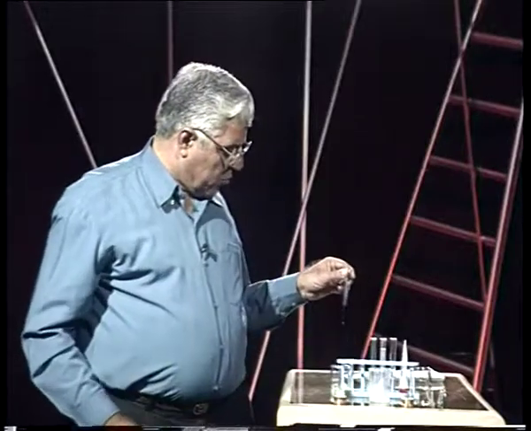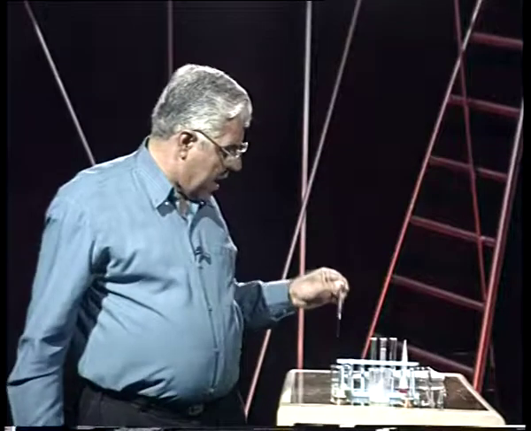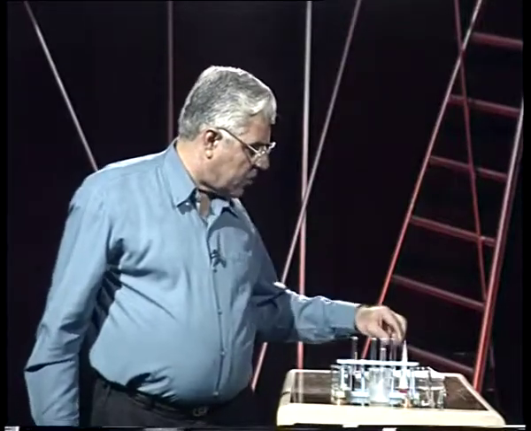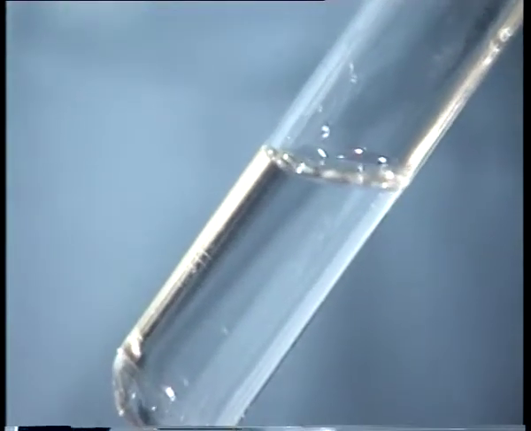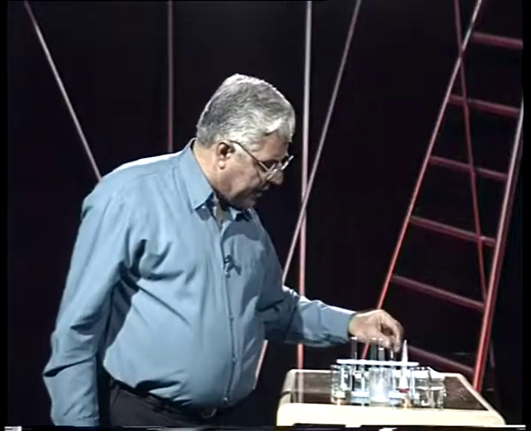This is called the promoter. It's a purple colored liquid, and this is called the catalyst or the hardener. Just now I am not going to mention the chemical names simply because this is a general program and not a polymer chemistry program. So when I add these two liquids into the polyester resin, mix it up, you will see that the entire mass will turn into a hard plastic material in a matter of minutes.